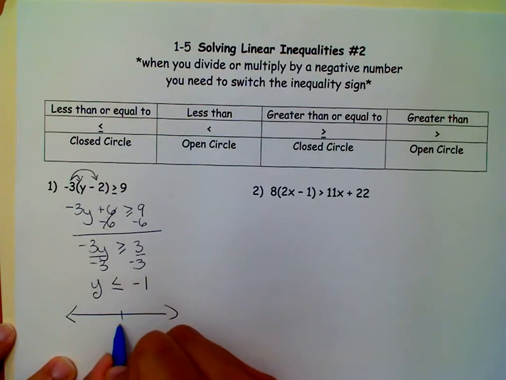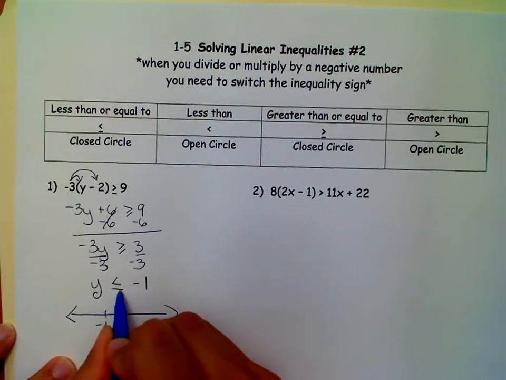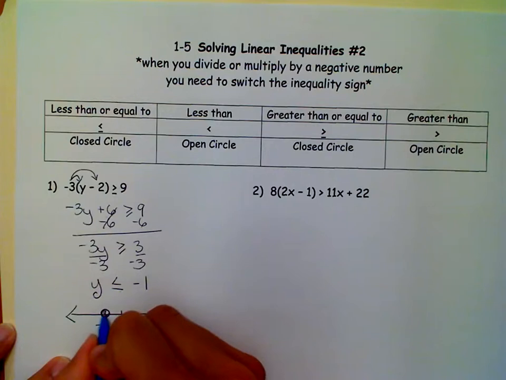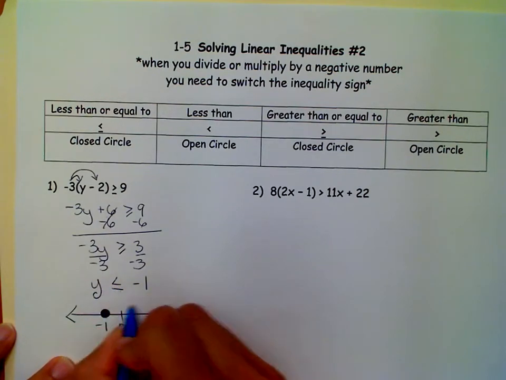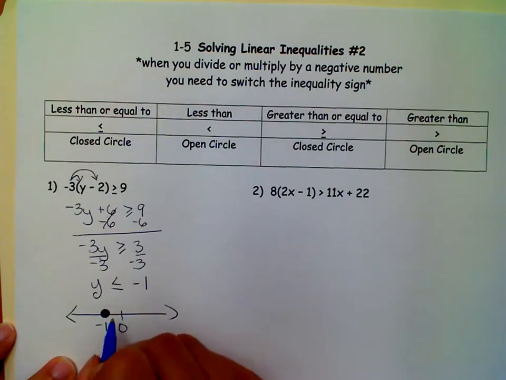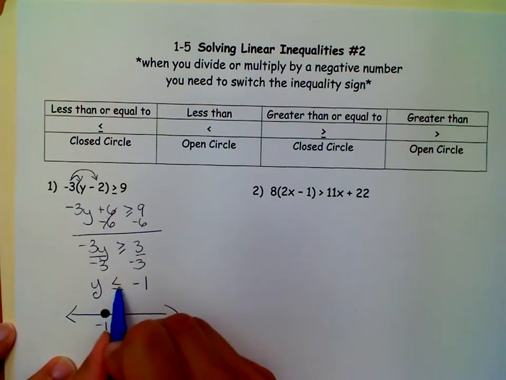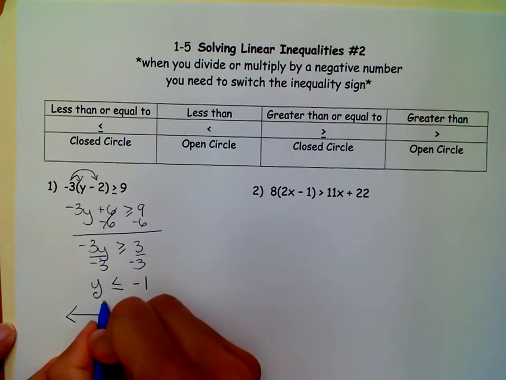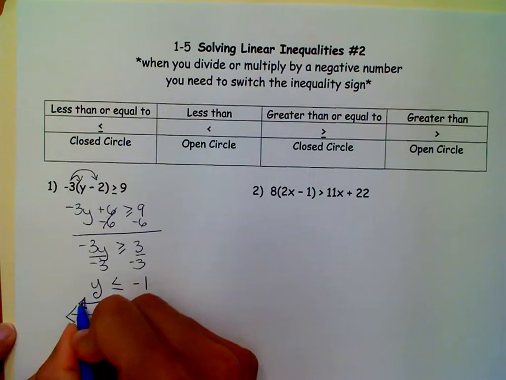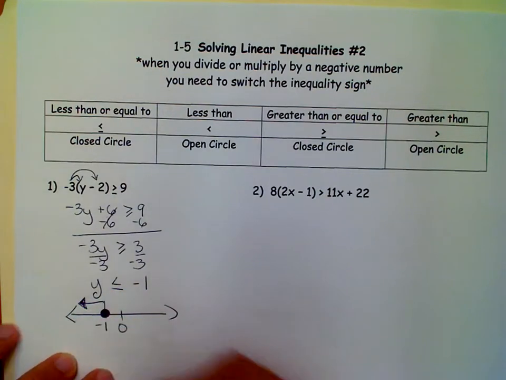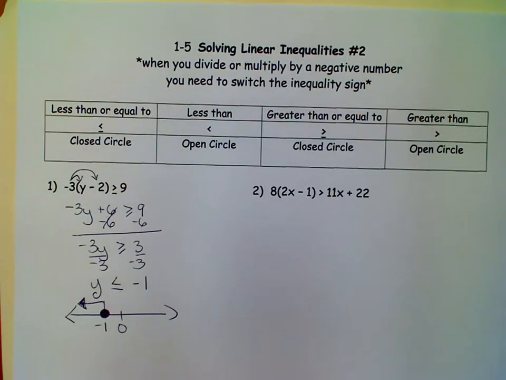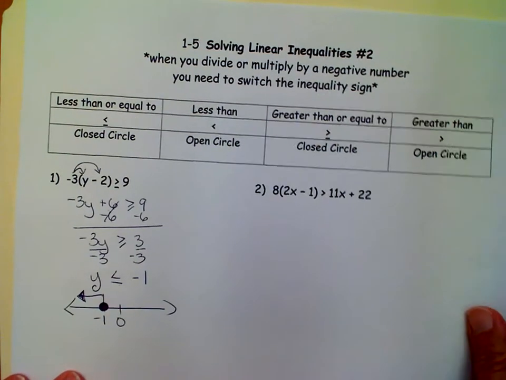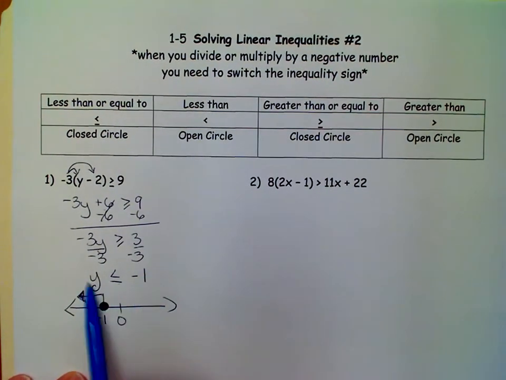So to graph that, I go to -1 and I put a closed circle. When the variable is on the left, I follow the arrow. If the variable was on the right, maybe I'll do that on that one, just to show you, then I go the opposite of the arrow if the variable ended up on the right. So here, we're going to make our arrow that way. Some people darken in the line and darken that arrow. I don't think it matters unless your teacher says so. So this is my solution, and this is my graph.